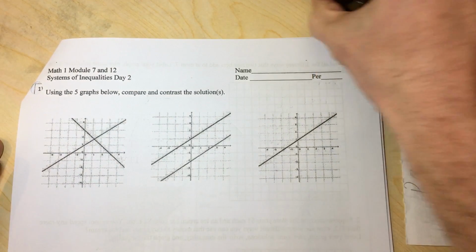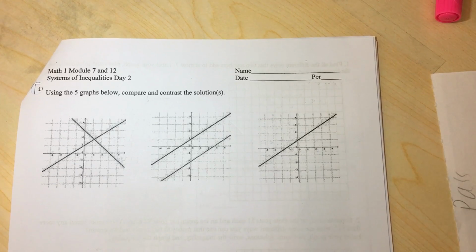All right, so we're back. This is day 2. Hopefully the unit's going well for you. Hopefully it makes sense to you so far.